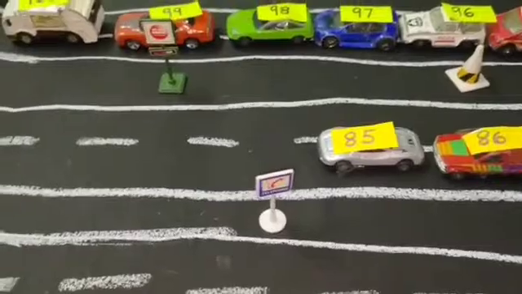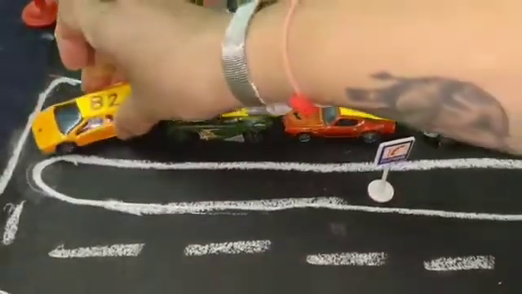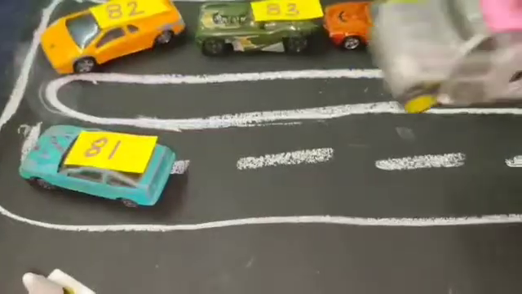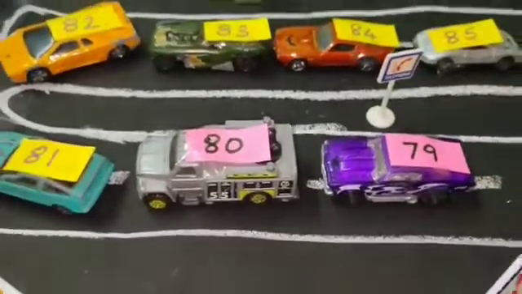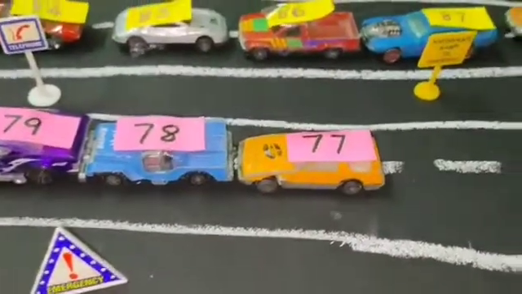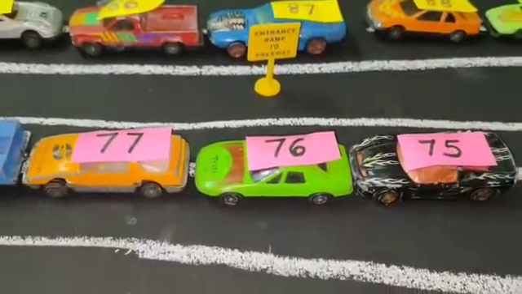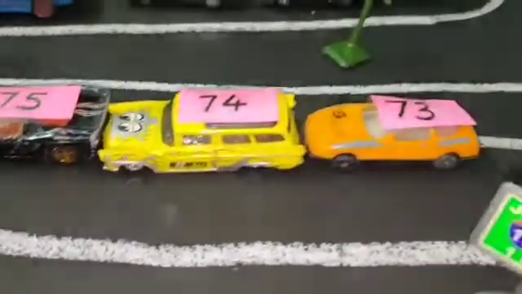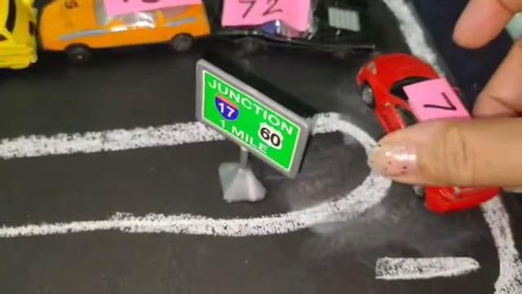85, 84, 83, 82, 81. Then we have 80. Then we have car number 79, 78, 77, 76, 75, 74, 73, 72, 71.